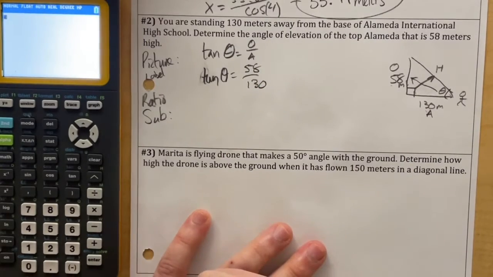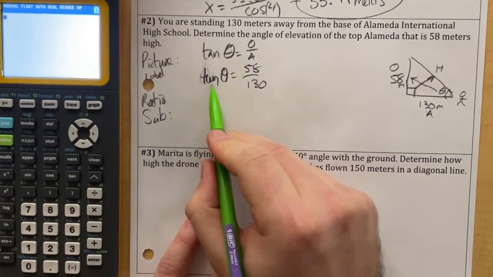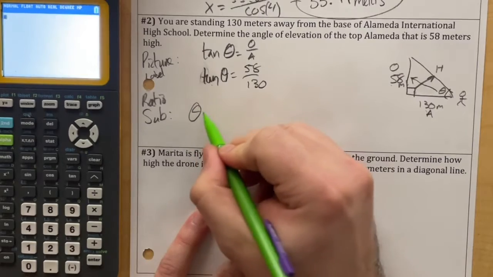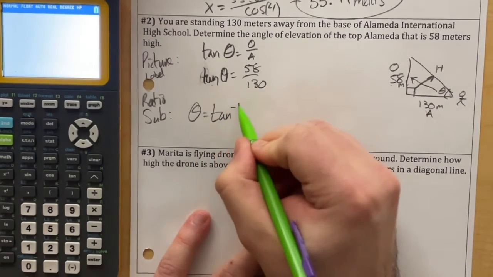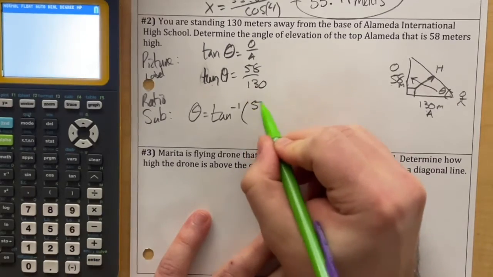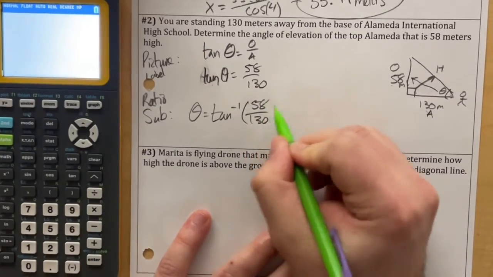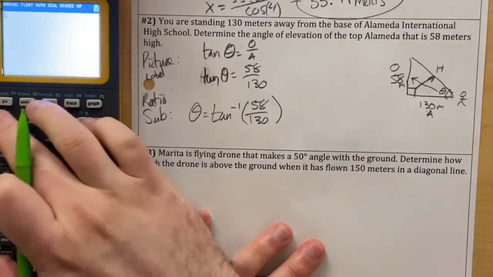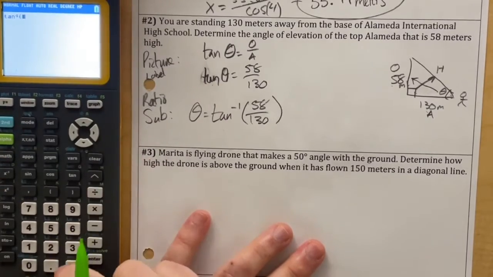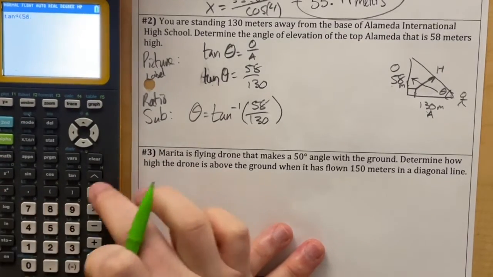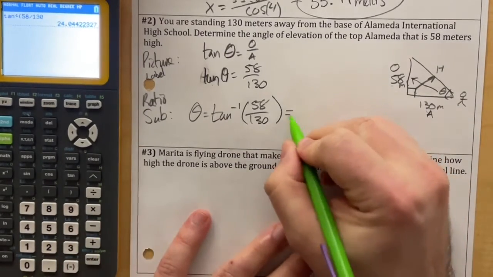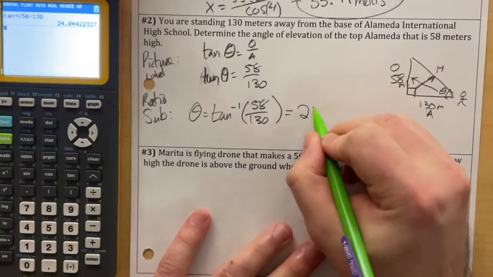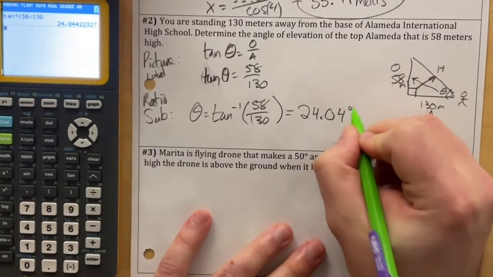Again, you use the inverse operation, so I have to do the inverse of tan. So I have theta is going to be equal to tan to the -1 power. Still the same ratio, 58 over 130. And so I can say, all right, second tangent of 58 over 130 is going to be 24.04 degrees.